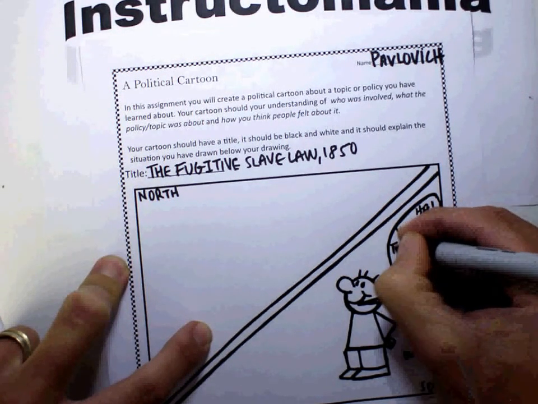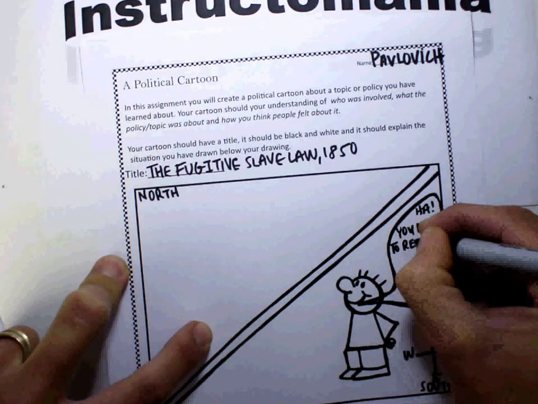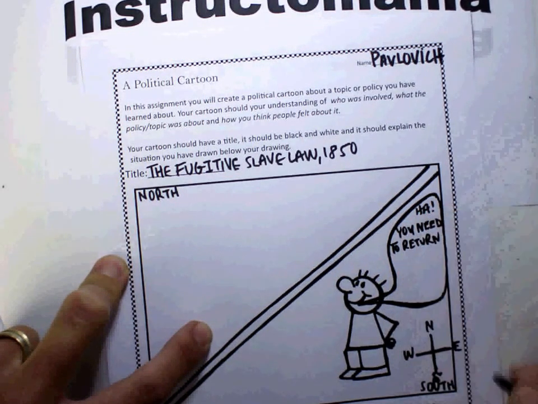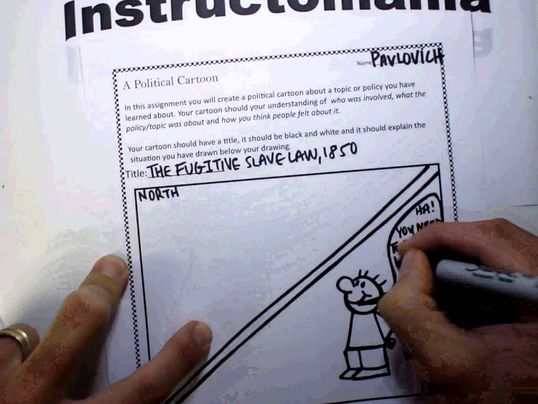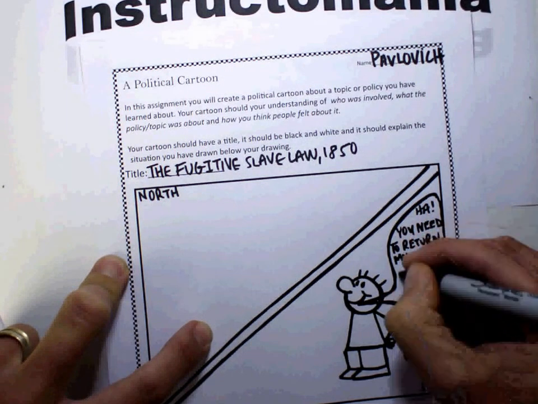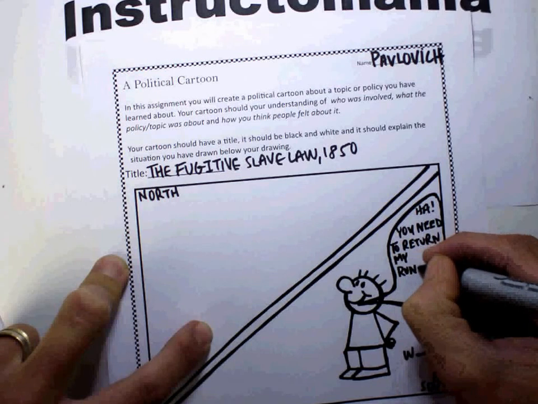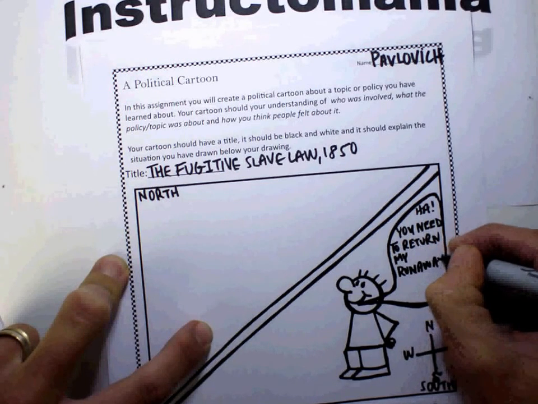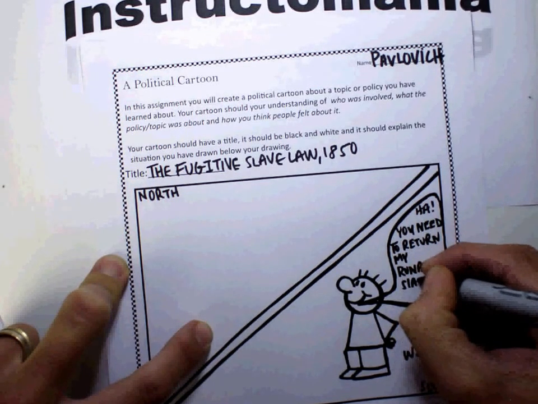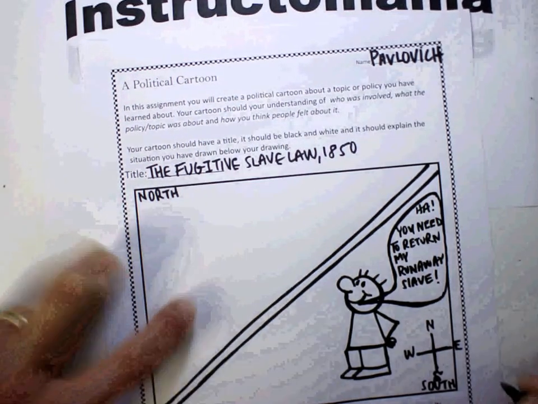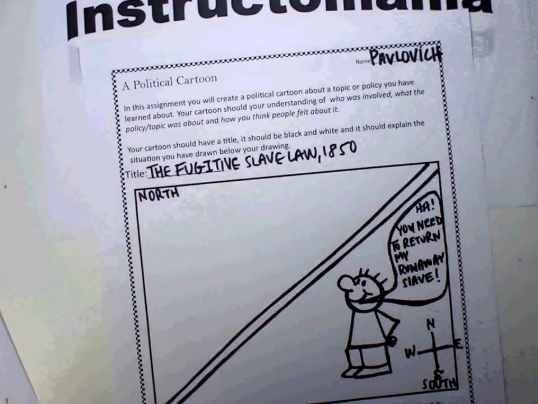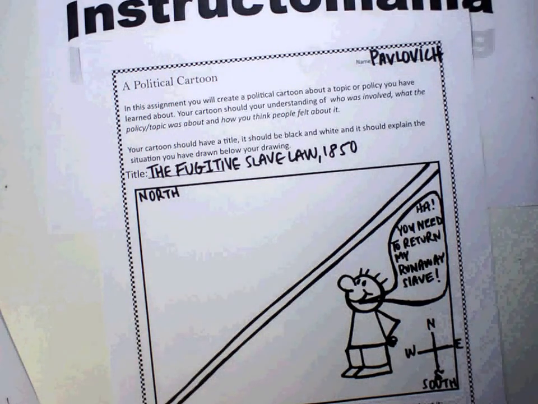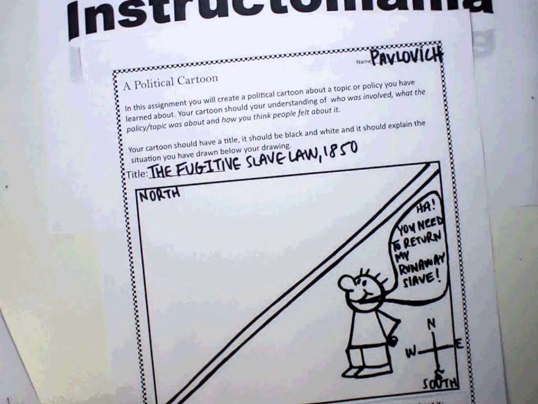You need to return my runaway slaves. Shows I understand what it was about.